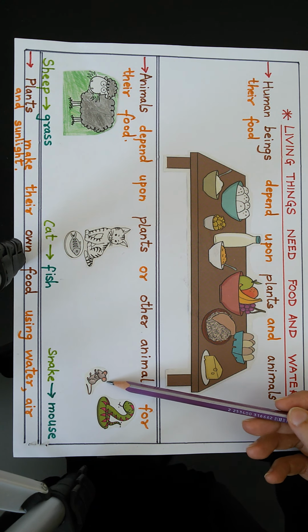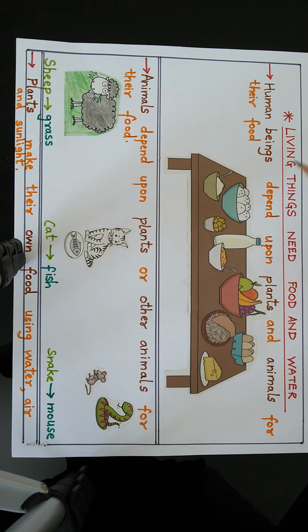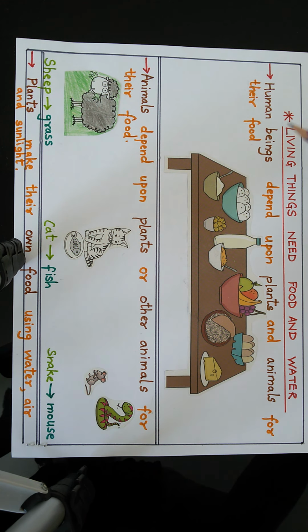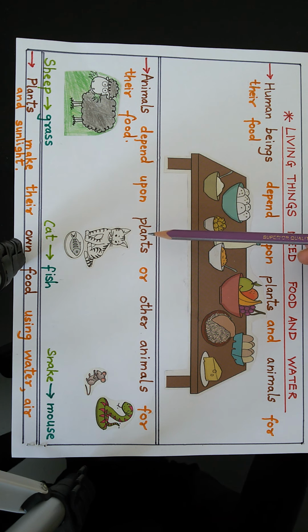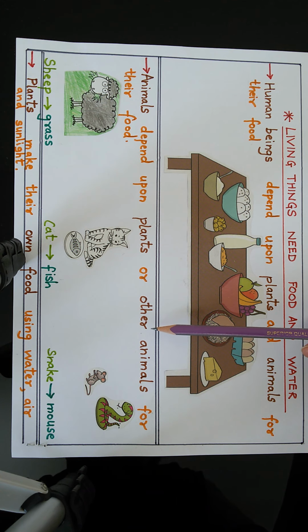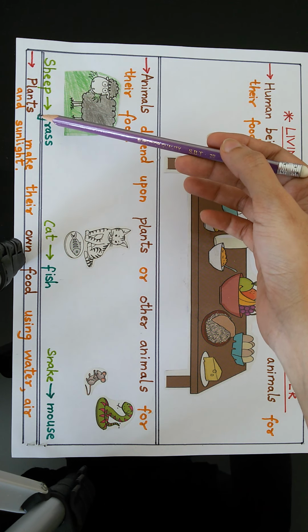Snake eats mouse. So we can see that human beings depend upon plants and animals for their food, while animals depend upon plants for their food, and some animals depend on other animals for their food. Now we come to plants.